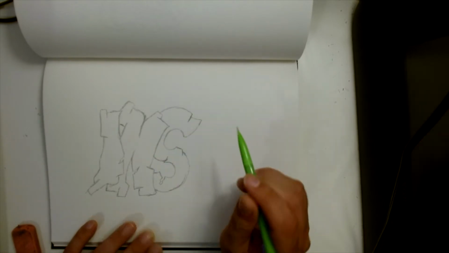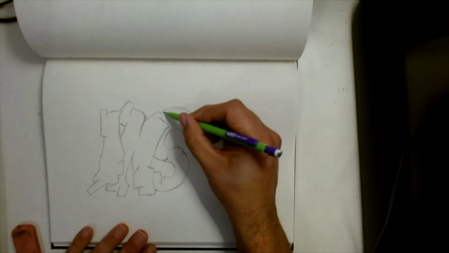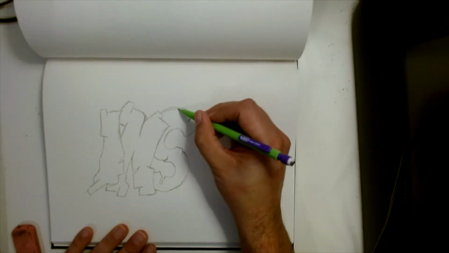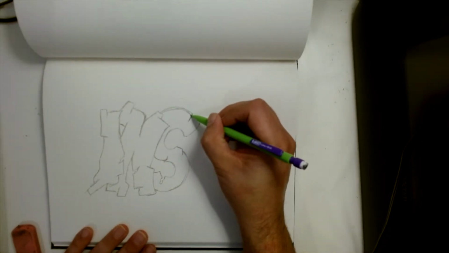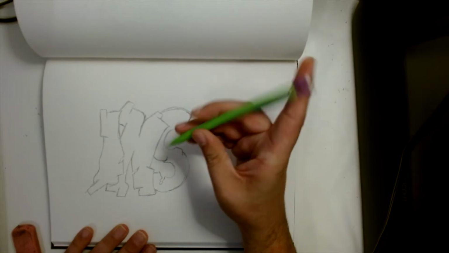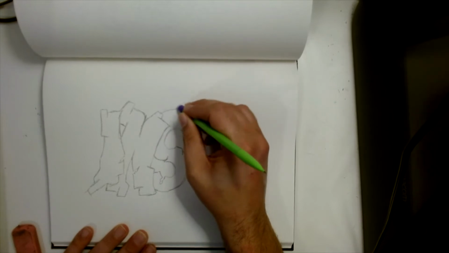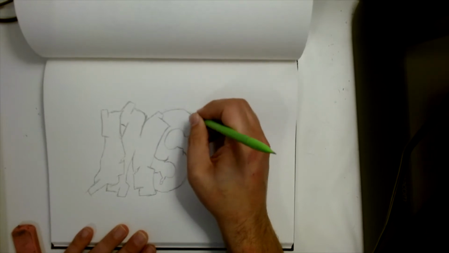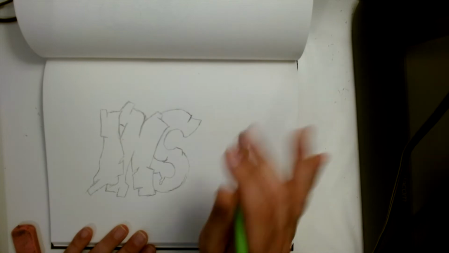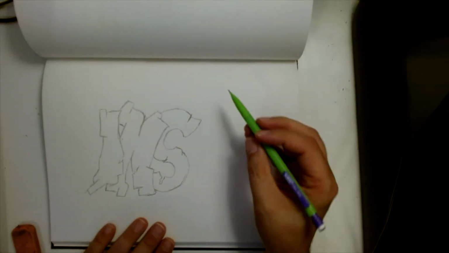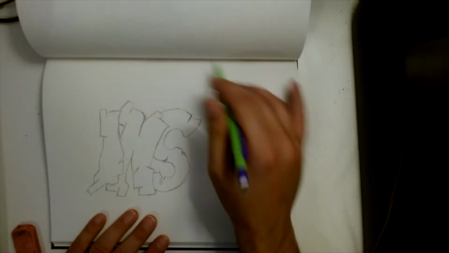So showing like how it's off a little bit. I'm going to shorten this S down just a little bit more. Okay. And now I can work in the letter A.